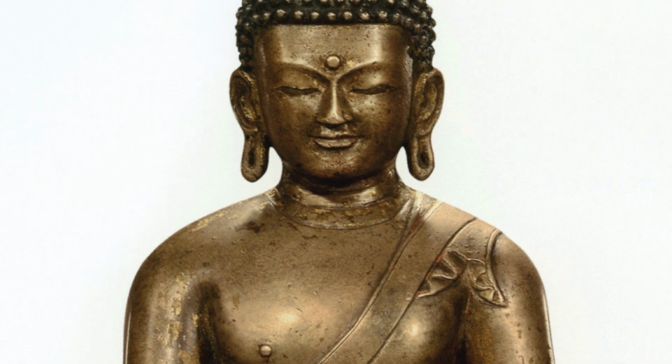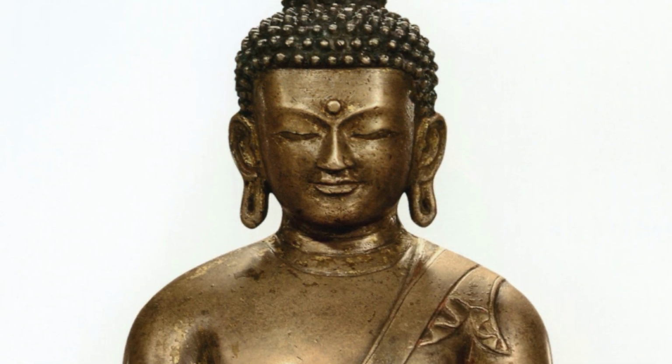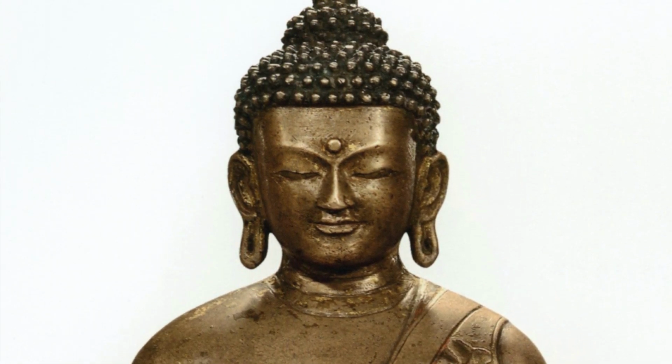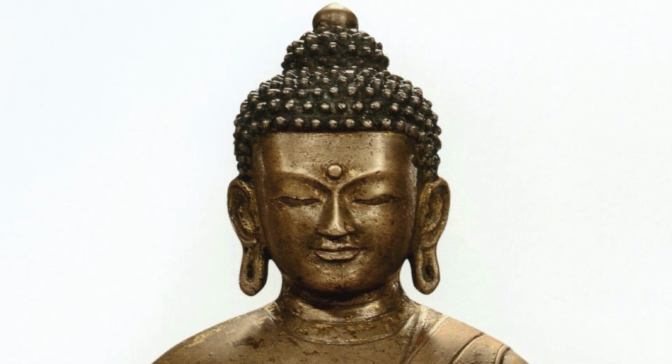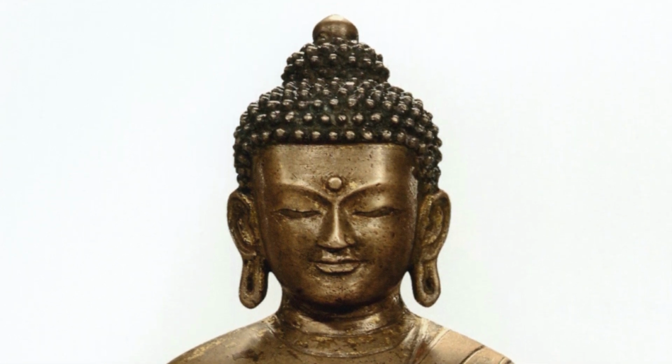So we have a tremendous variety of art forms, and we especially have to separate the sculpture from the painting. They're two different things, and the painting is far easier to understand. The sculpture is vastly more difficult when it comes to trying to really identify specific Buddhas.